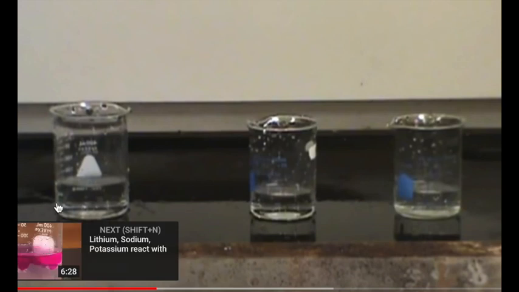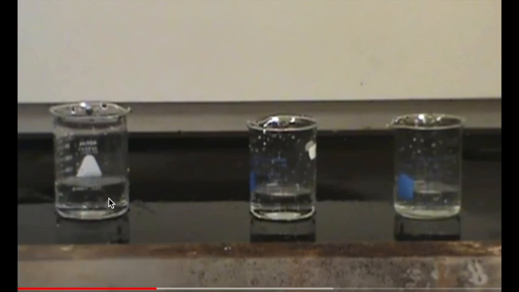So the first thing to notice is that there's a beaker here, and the beaker has water in it, and in each one of these beakers we've added what we call an acid-base indicator, which is a substance that will turn a different color when you have an acid versus a base.